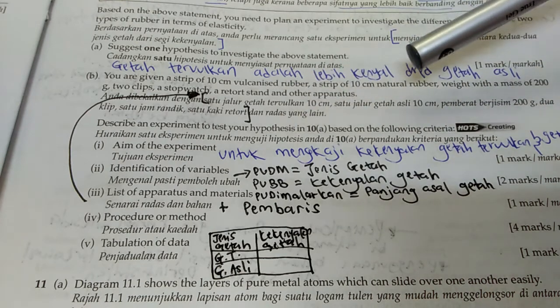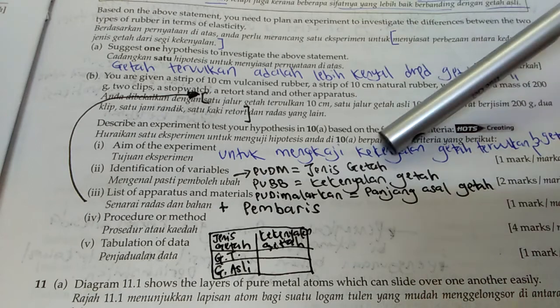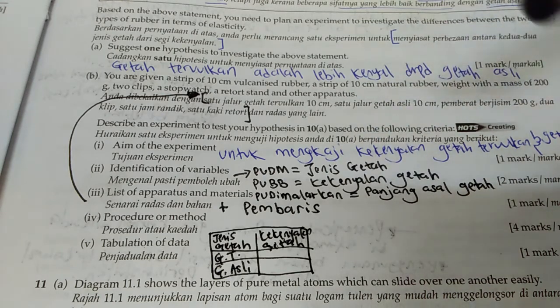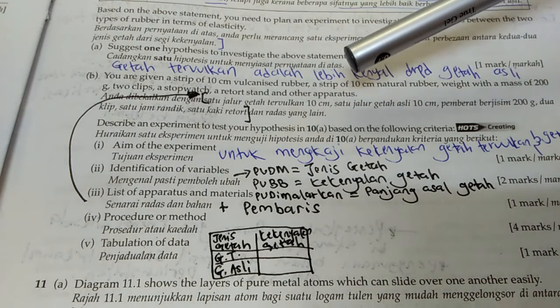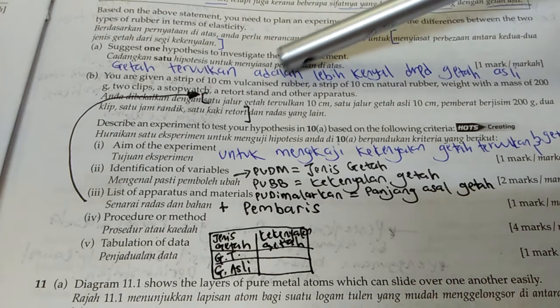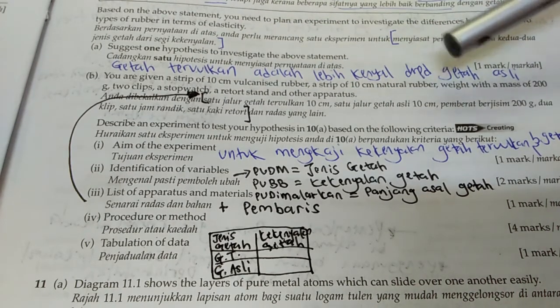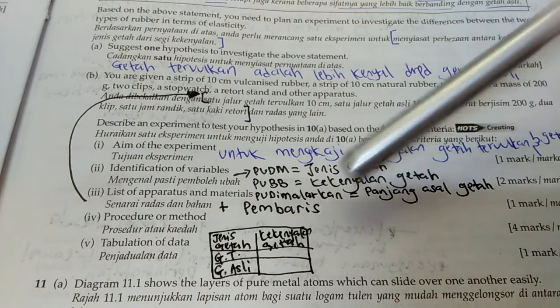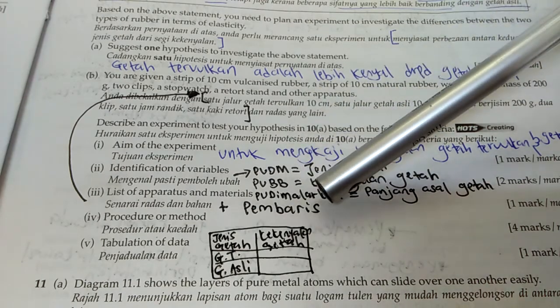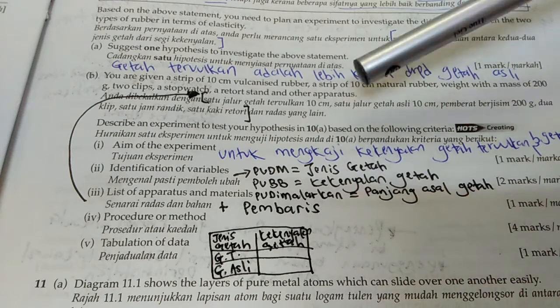So the responding variable will be the elasticity of the rubber. You can say the elasticity of the rubber, or you can say the final length of the vulcanized rubber and also natural rubber. The easier one is you can say the elasticity of the rubber. And last but not least is the constant variable, not the response variable.